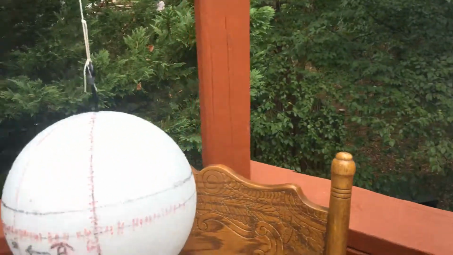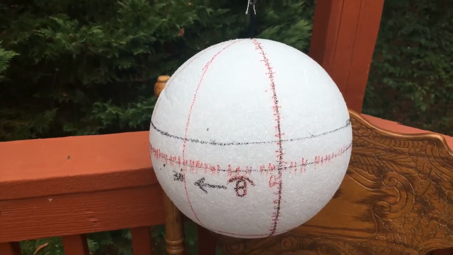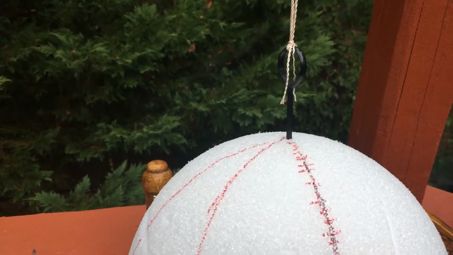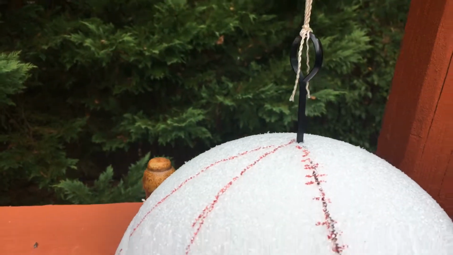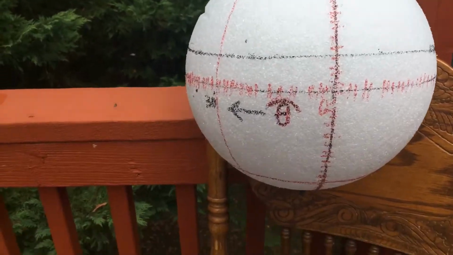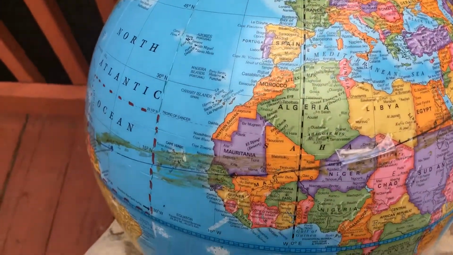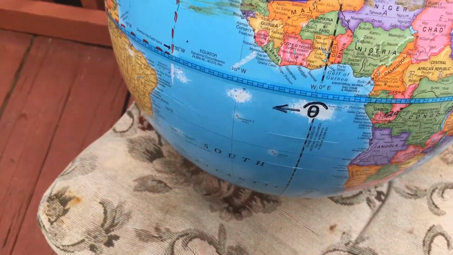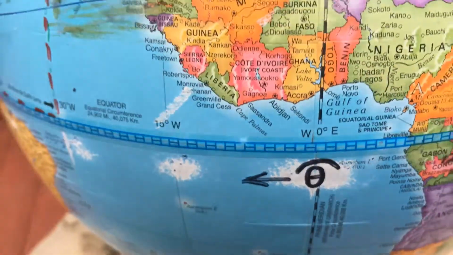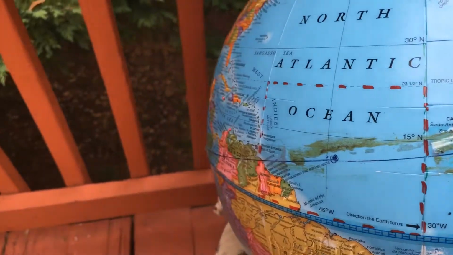Here is what the real picture is. We have a prime meridian which starts from the North Pole, goes all the way to the south, and on the globe this is the prime meridian, and in the middle is the equator.